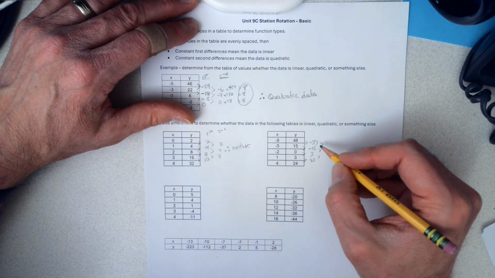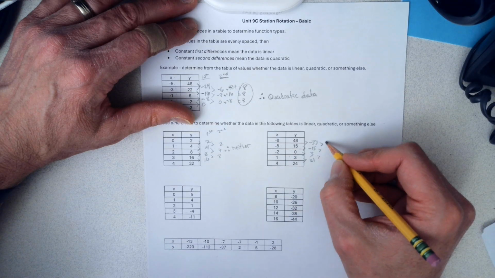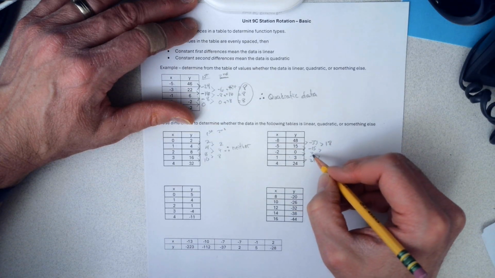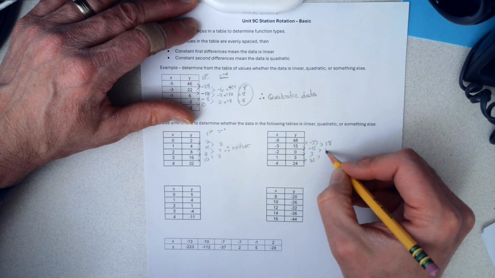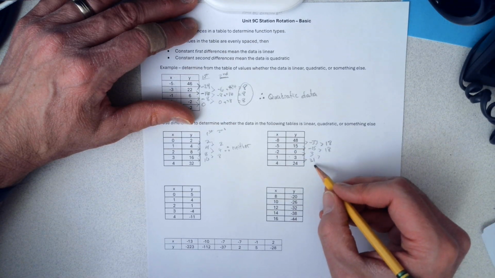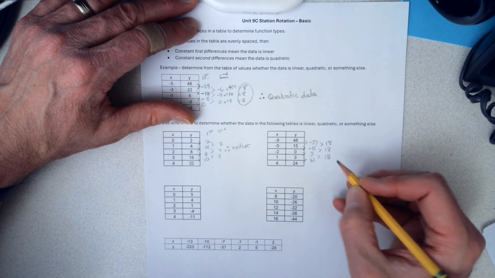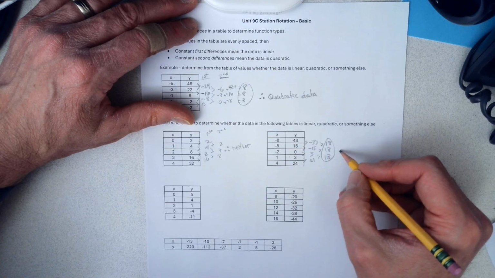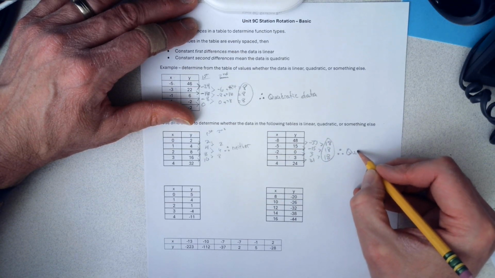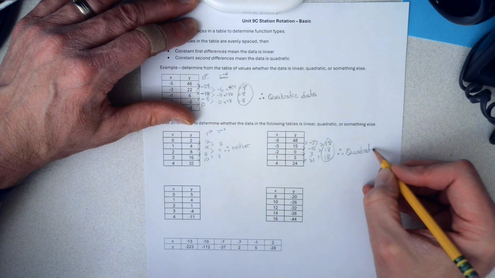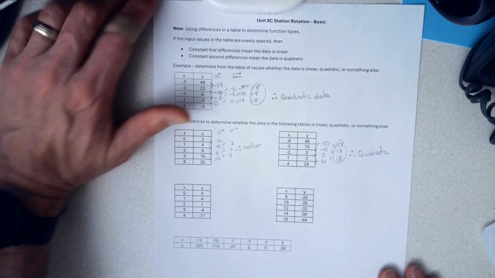Negative 15 minus negative 33 is a positive 18. 3 minus negative 15 is 3 plus 15. That's also 18. 21 minus 3 is also 18. Those are constant in the second differences, therefore this is quadratic. Okay.